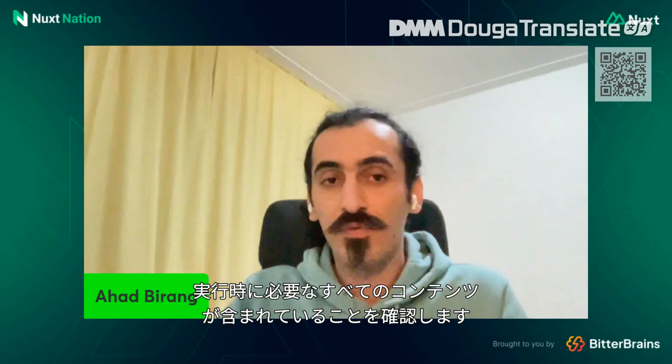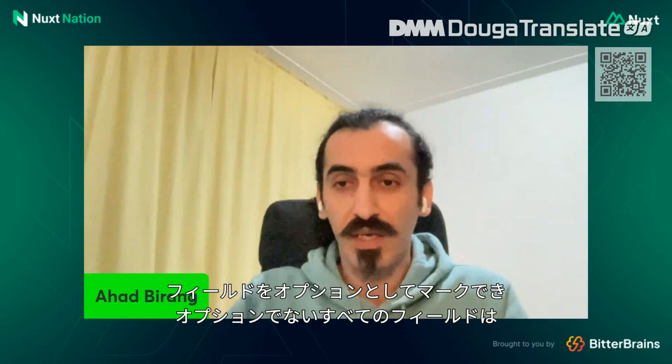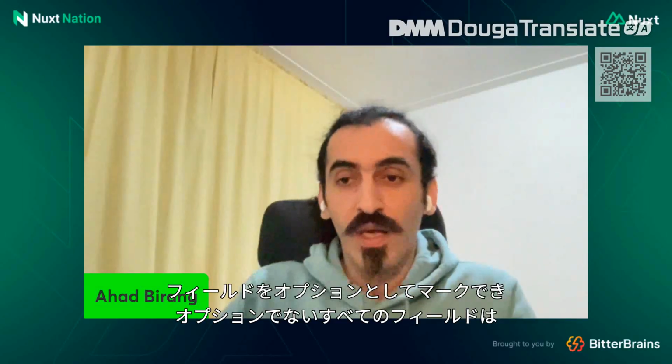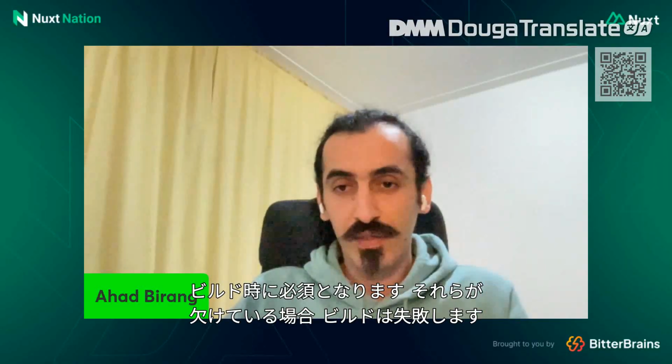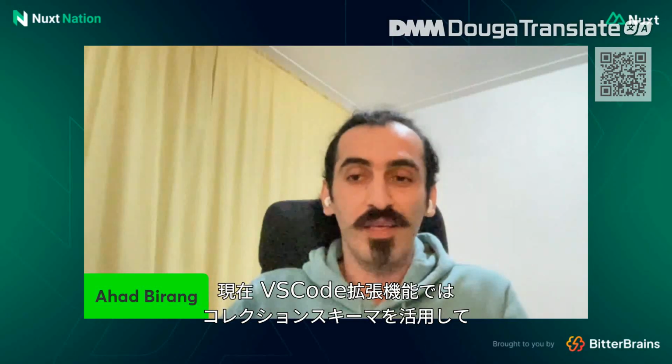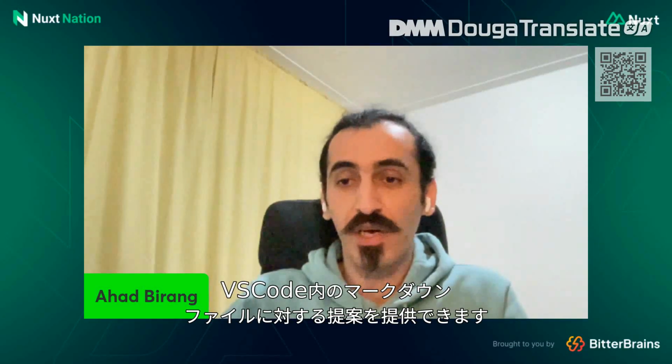Build time validations will make sure that the contents contain everything we need at runtime. We can mark fields as optional, and all the non-optional fields will be required at build time. If they are missing, the build will fail. Also, the Nuxt Content and MDC module has a VS Code extension. Now, our VS Code extension can leverage the collections schema to provide suggestions for markdown files inside VS Code.